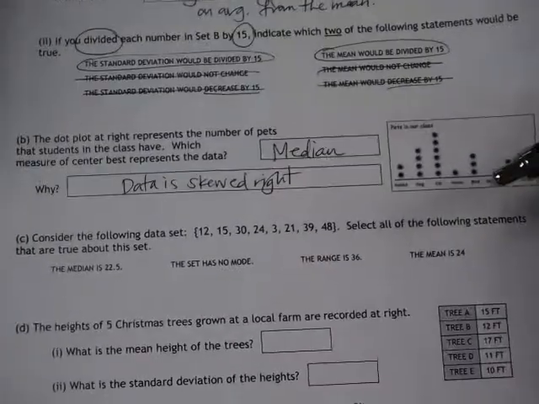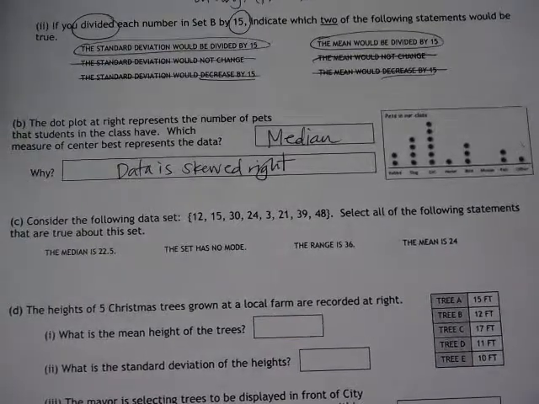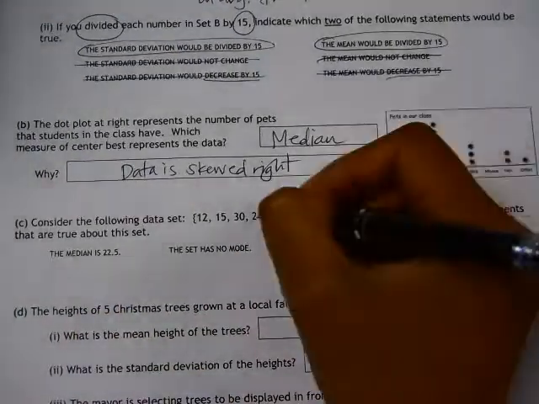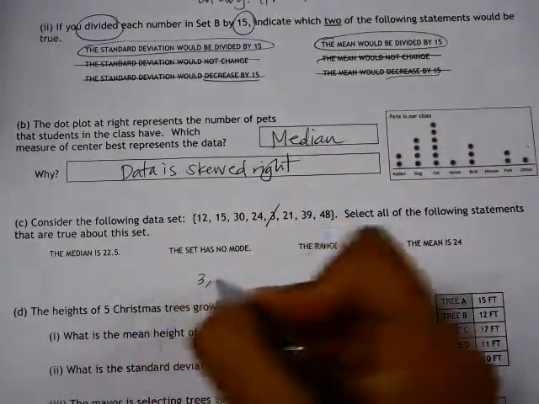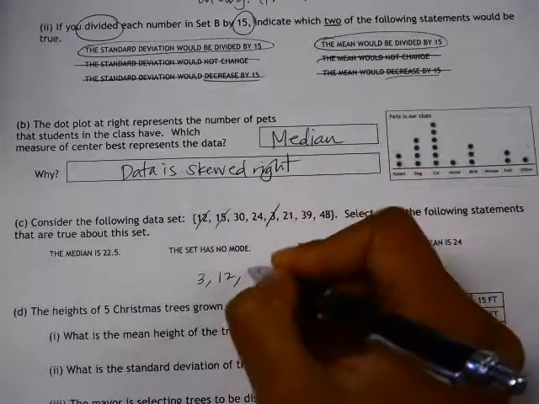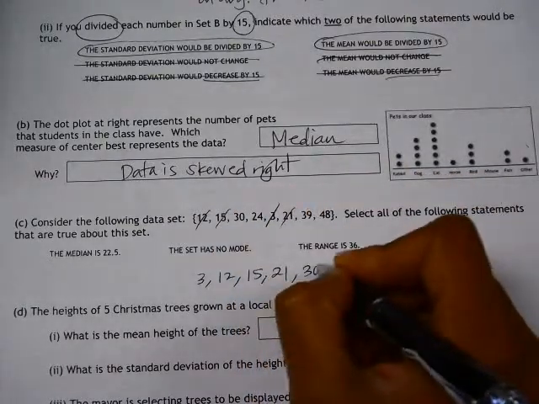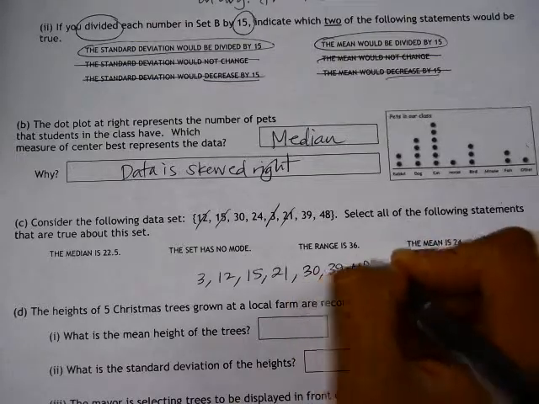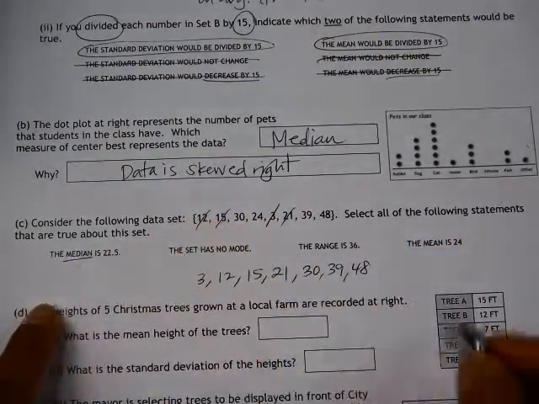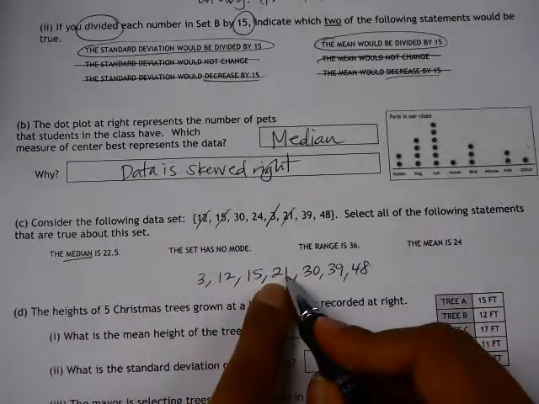Alright, let's see, part C, consider the following data set, select all of the statements that are true. Well, I'm going to just write these in order to make it a little bit easier here. So 3, 12, 15, 21, 30, 39, and 48. Okay, median is 22.5, so median represents the middle of the data. The middle is exactly 21.